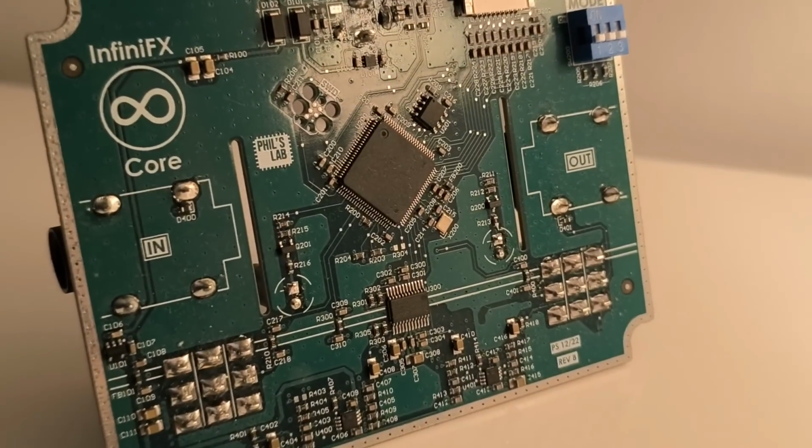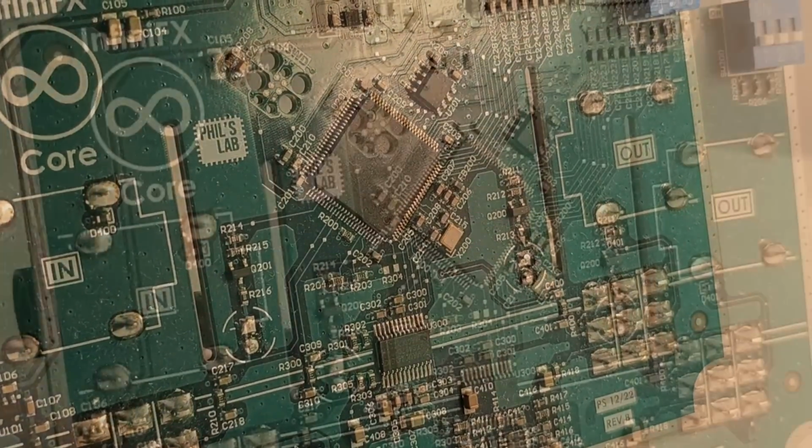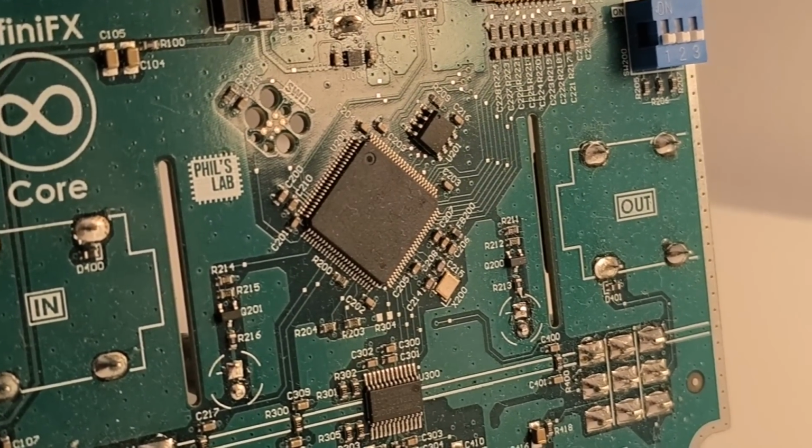You just heard a digital audio compressor running in firmware on this STM32 based digital guitar effects processing platform.